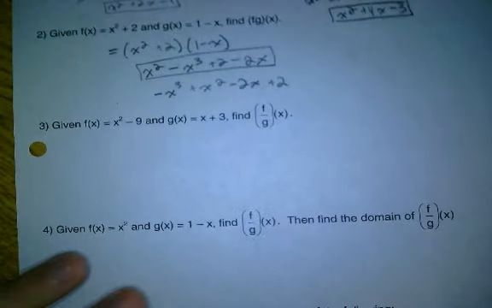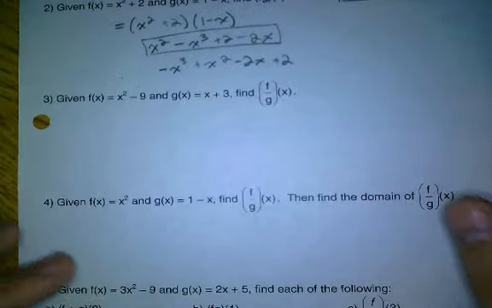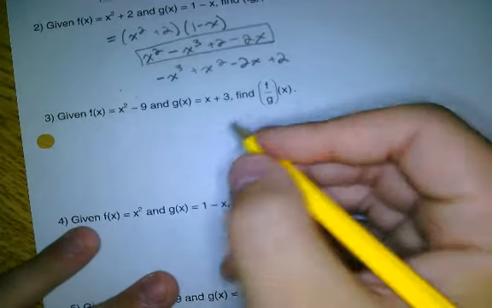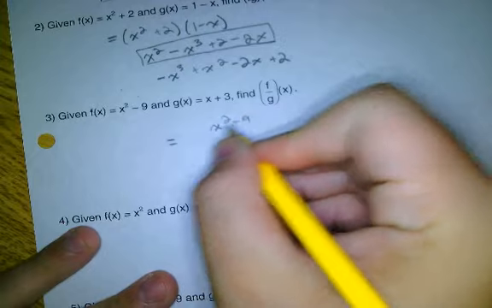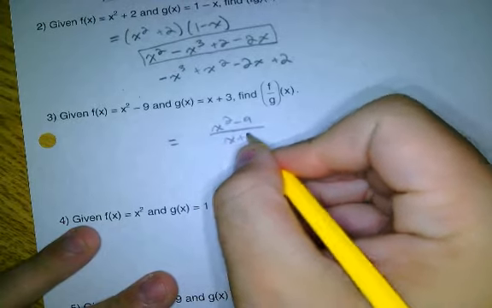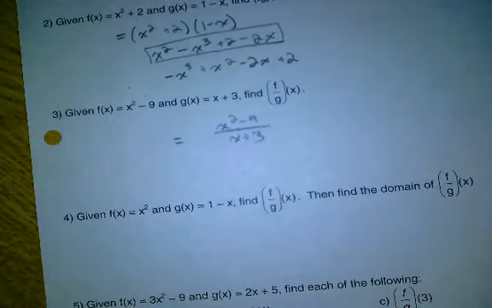Alright, number 3. This one is division. So here we go. F is on top. G is on bottom. And we simplify if we can. Is there a way to simplify here?